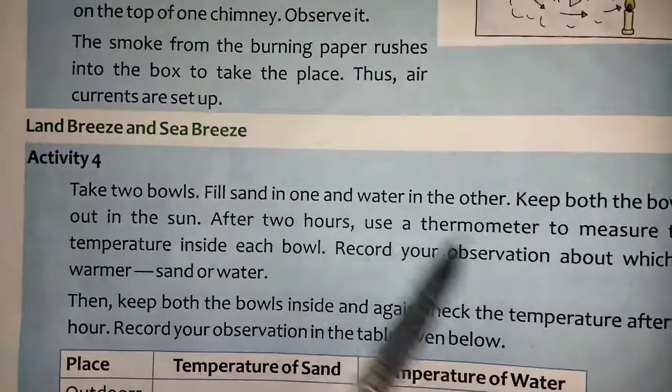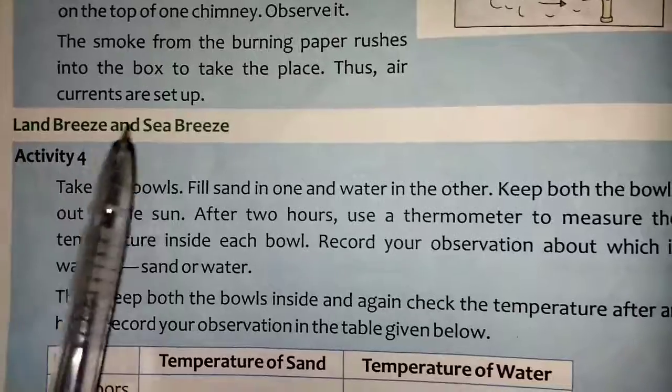Land breeze and sea breeze. What is meant by land breeze? What is meant by sea breeze?